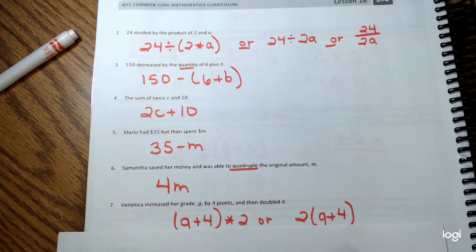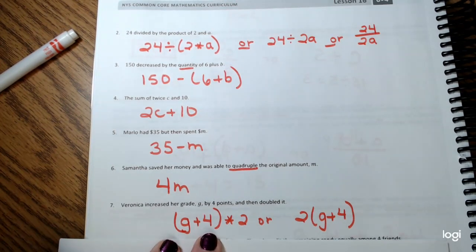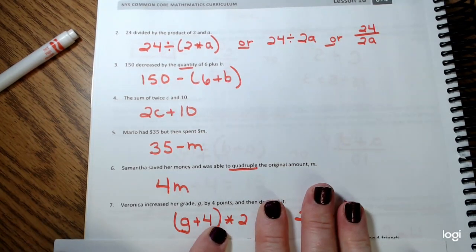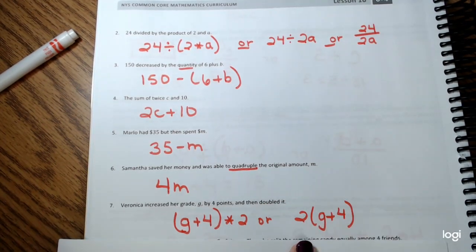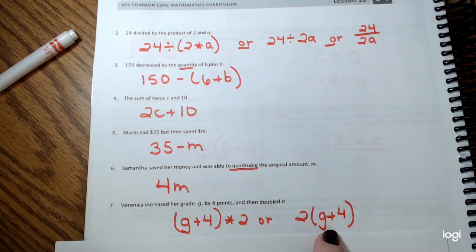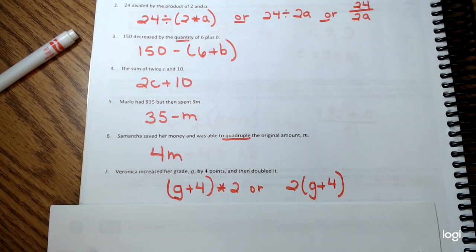I did this a couple ways. Her grade plus 4, and then that was times 2. So make sure you put parentheses. I also did what we have here, the distributive property. Here's her grade plus 4, and this whole thing is being multiplied times 2. And number 8.